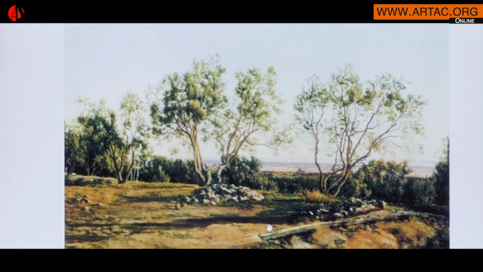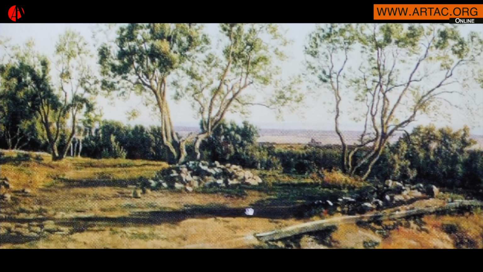He uses warm and cold contrast. In all his studies we will see how he uses warm sunlight and paints cold shadows. So he also uses the cold-warm relationship very nicely. How does he get cold shadows and warm light?